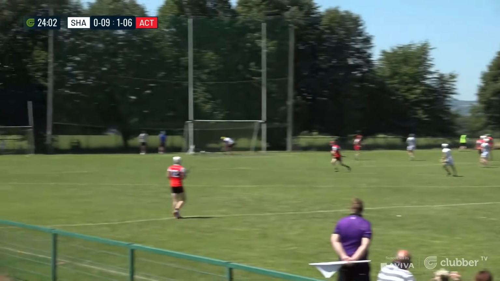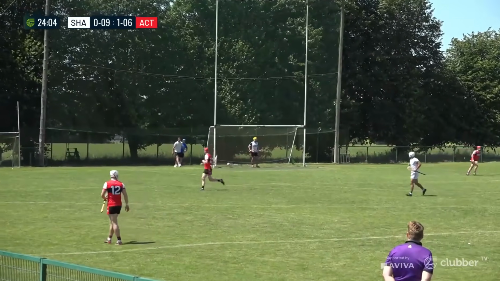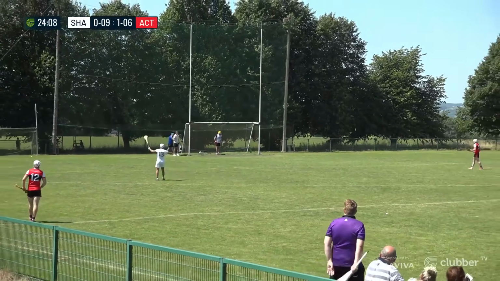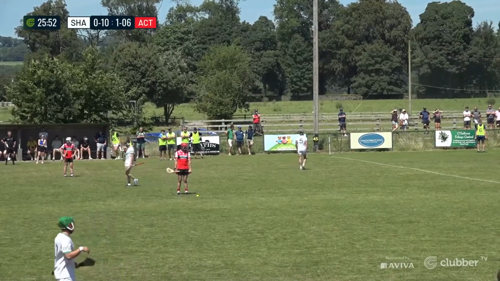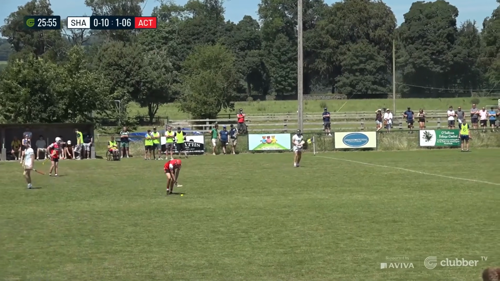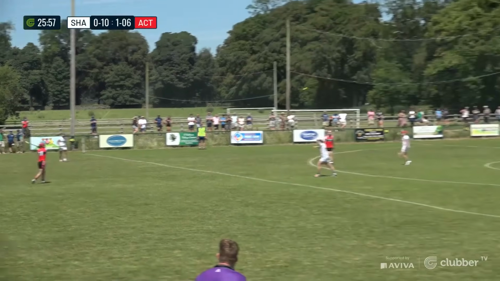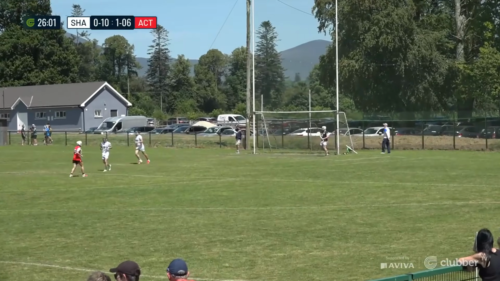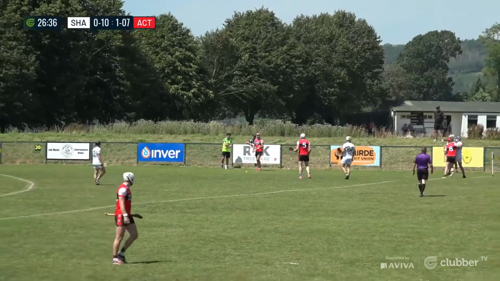Dalton just on the 65, out by the sideline. Dalton hits it well. Dalton puts it over the bar. Murray, a familiar lift and strike. So he sets the post, puts it over the bar. 3 points.